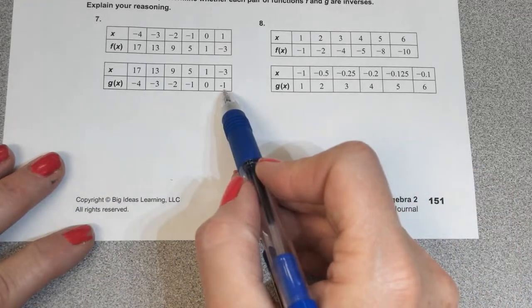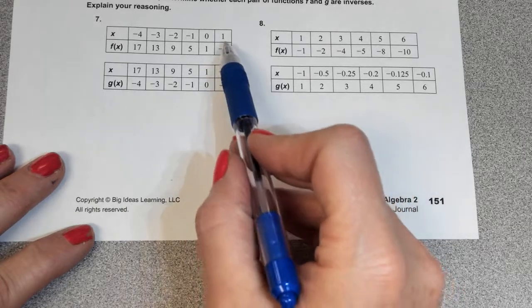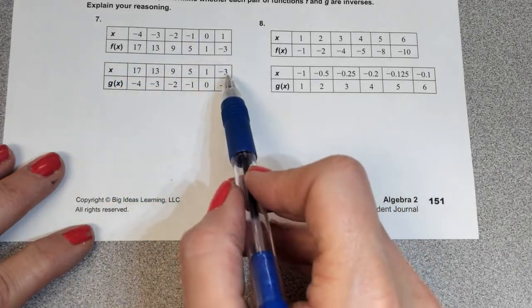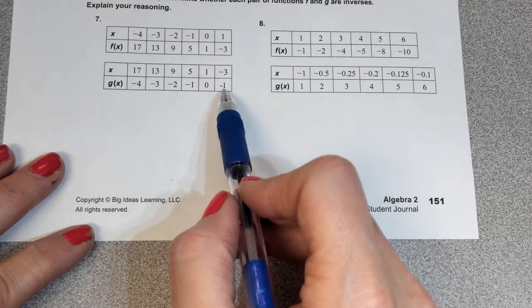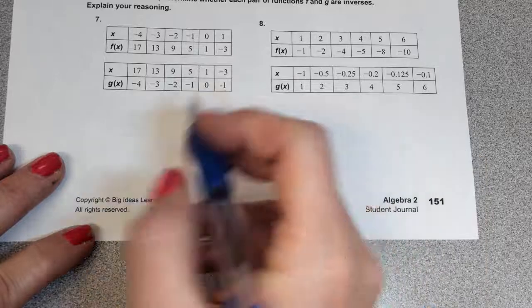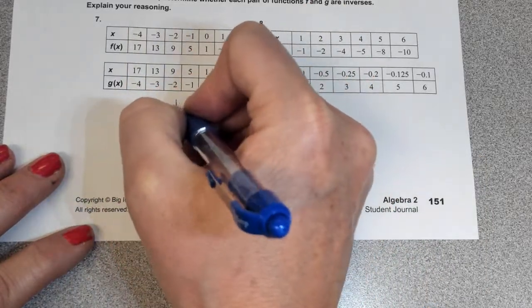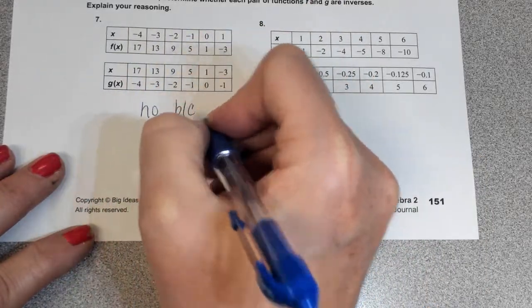Why not? It's the last one. The last one right here, do you see what they did to you? They make everything work out right, except they made, if this had been a what does this need to be? Positive 1, then it would have been, right? But they made it a negative 1. So no, because of the negative 1.